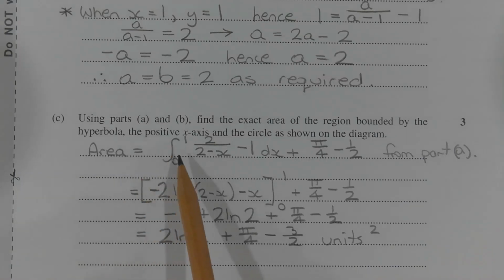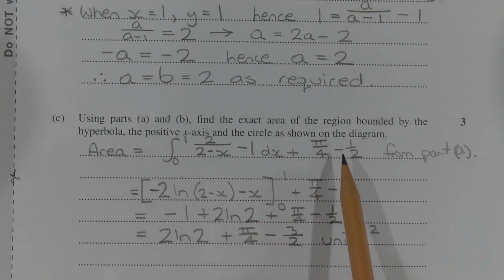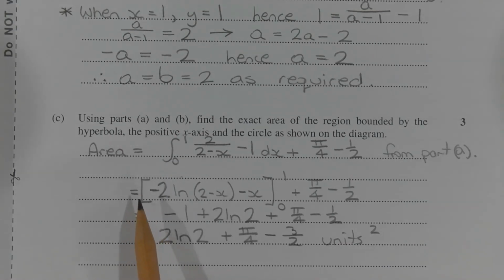So the area is equal to the integral from x equals 0 to x equals 1 of 2 over (2 minus x) minus 1 dx, plus pi over 4 minus half from part A, which equals negative 2 times ln of (2 minus x) from x equals 0 to x equals 1, plus pi over 4 minus half. Applying the bounds of integration, we get negative 1 plus 2 ln 2 plus pi over 4 minus half, which simplifies to 2 ln 2 plus pi over 4 minus 3 over 2 square units.